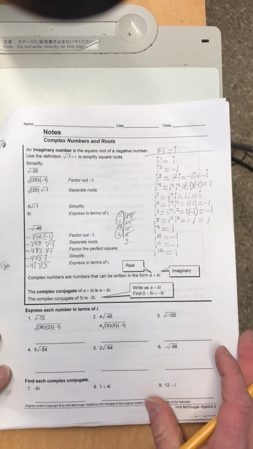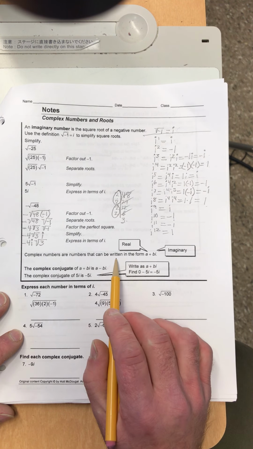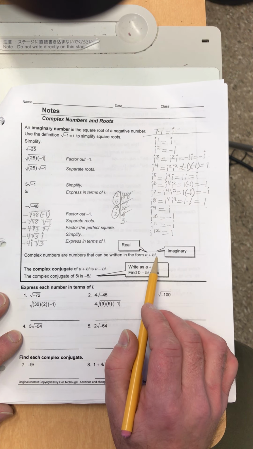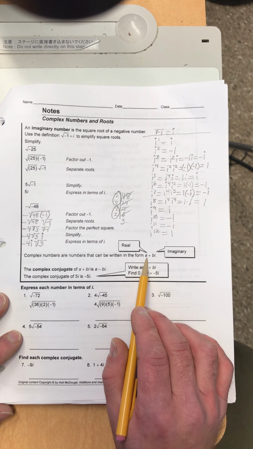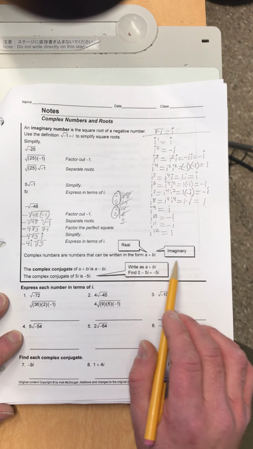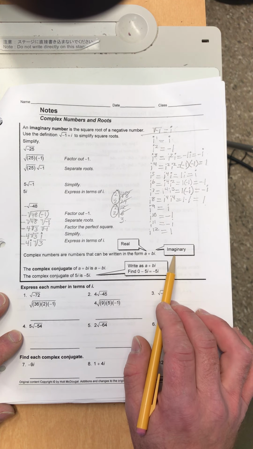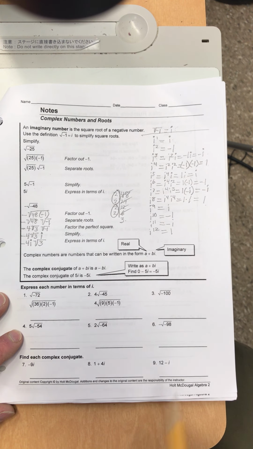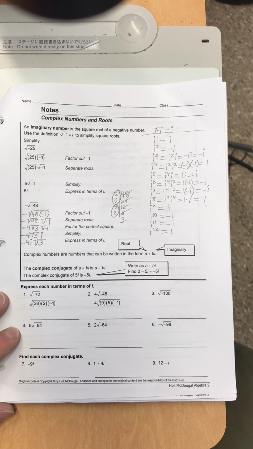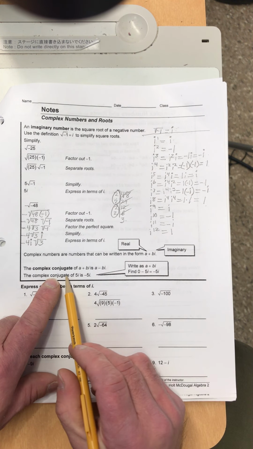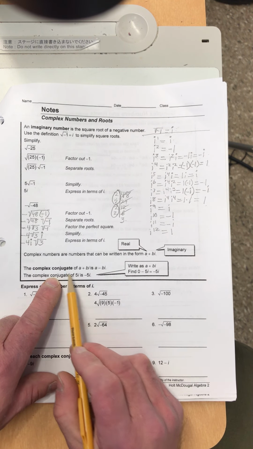Now, complex numbers are numbers that can be written in the form a plus bi, where the a part is the real number and the b times i part is the imaginary. The reason this is important comes in with the complex conjugate.